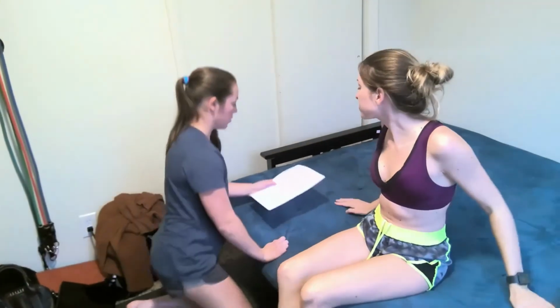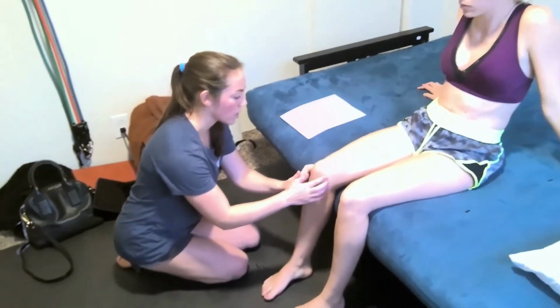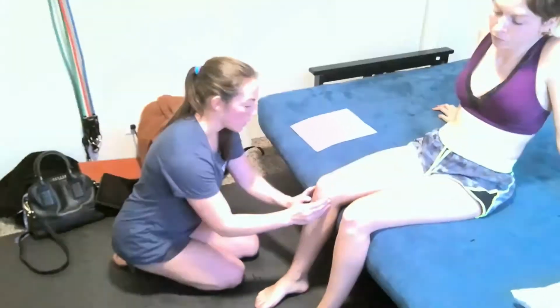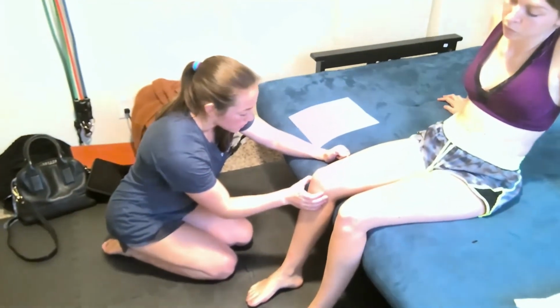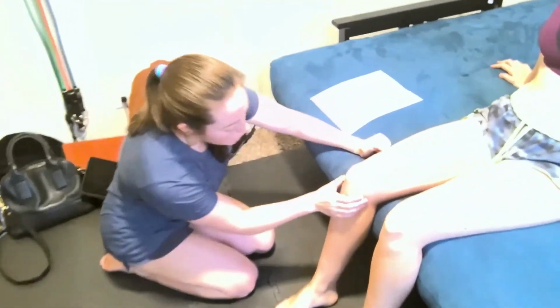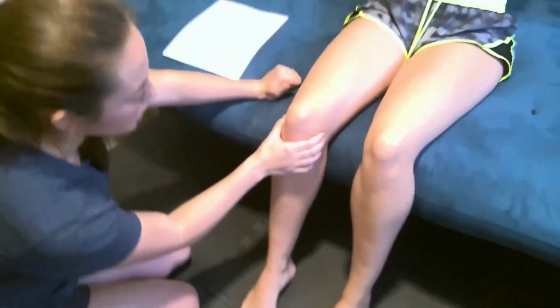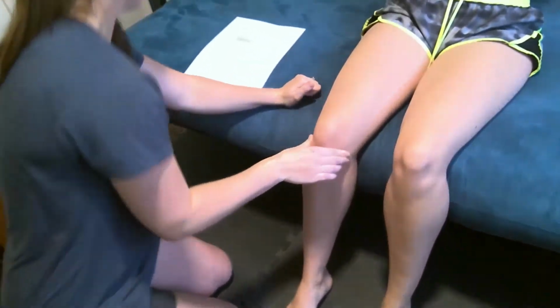Okay, so we'll start at the knee. The first thing we're going to feel for is the knee joint line. You can find the lateral and medial epicondyles of the femur and work your way down to the space. I can feel it right here on either side, and you can use this to find the medial and lateral collateral ligaments.